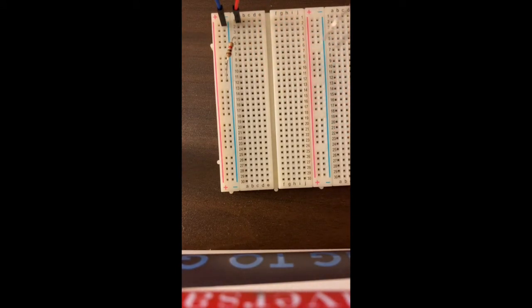So the way it's noted which direction to orient this thing is the shorter lead, the shorter leg marks the cathode side, which is the negative side, and the longer lead marks the anode side, which is the positive side.